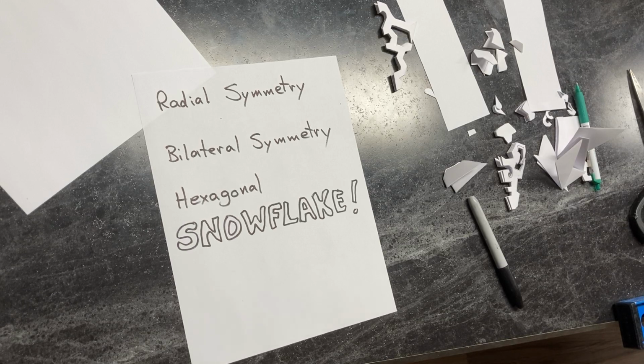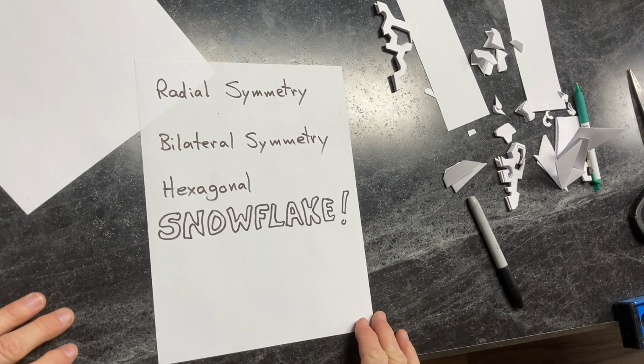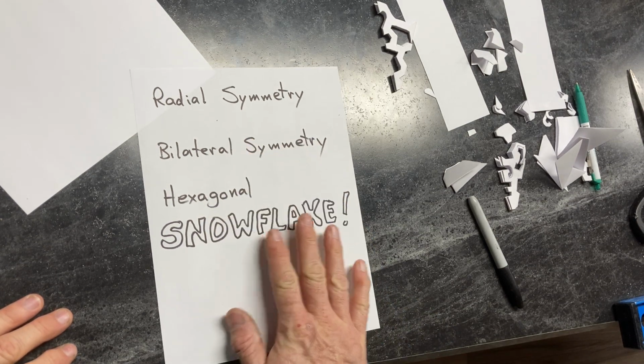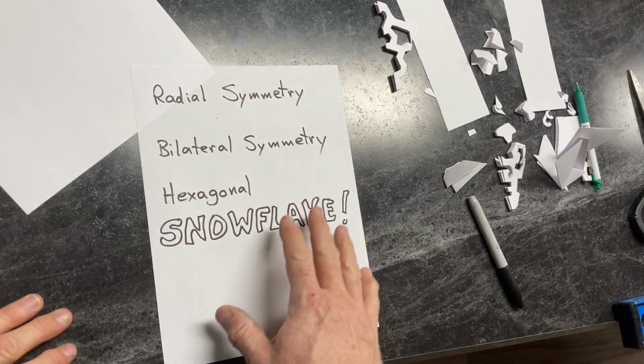Okay, it's that time again. It's that time of year. We're going to give all of our art students a chance to make a proper snowflake. Here's some of the terms we're going to talk about as we show you how to do this.